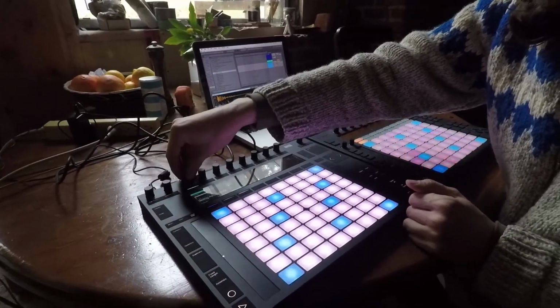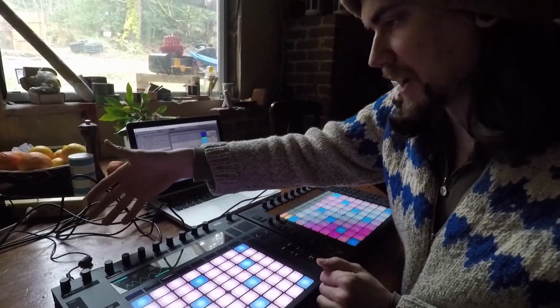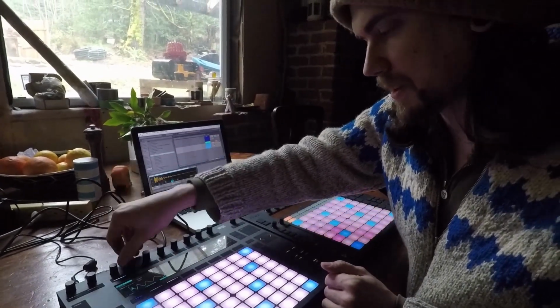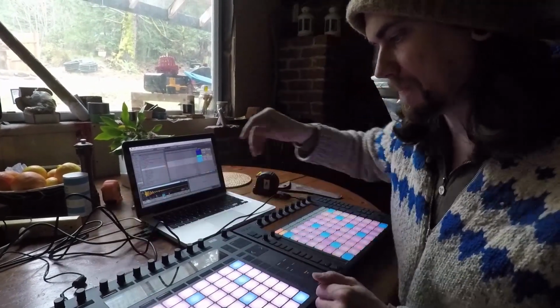You have the ability to not have to guess, and you can see what's going on in your samples and set the start time, stop time, things like that.